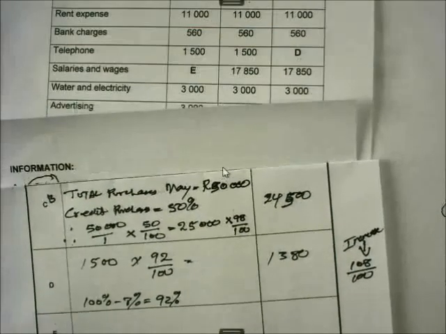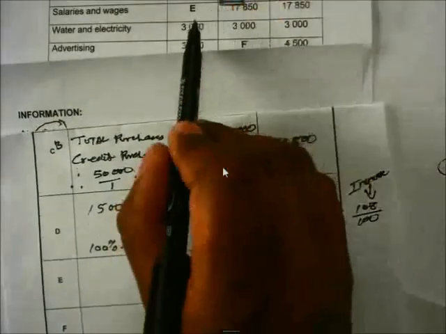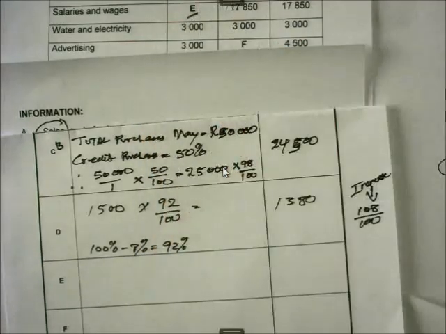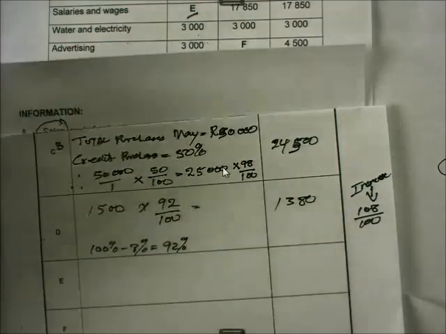Now the E, salaries and wages. This will explain what I meant. The E is the salaries and wages.